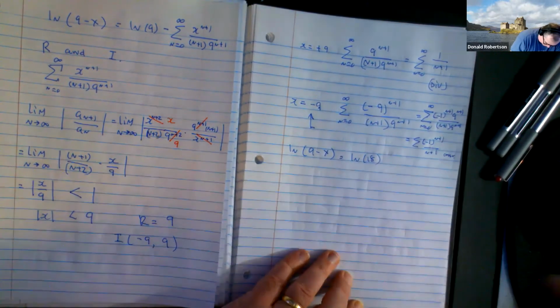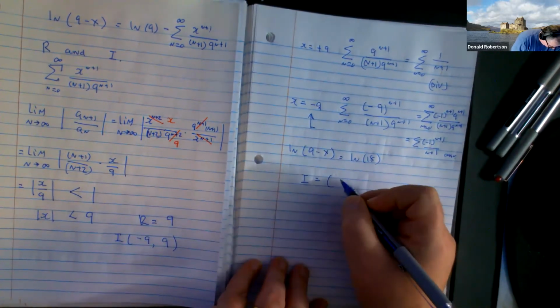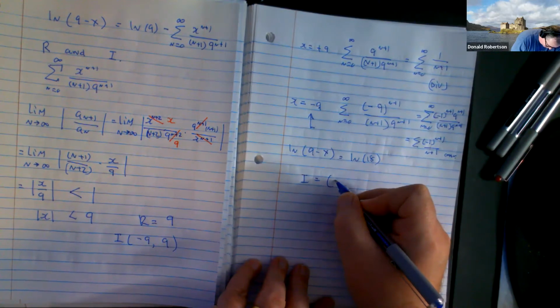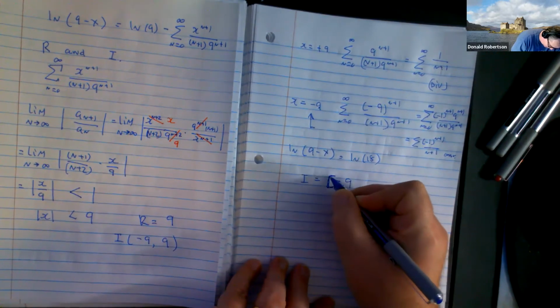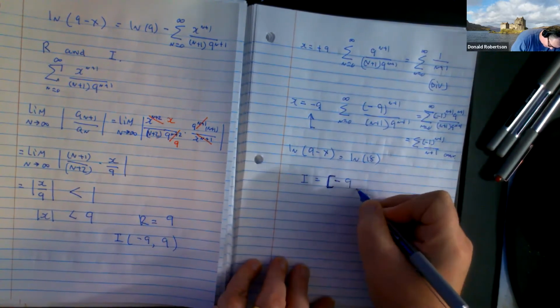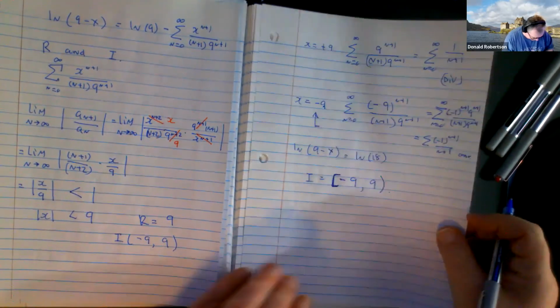So I knew it should converge, and it did. So what does that tell me? That my interval of convergence, you can use negative 9, so square brackets, but you can't use positive 9. And that is the end of that question.